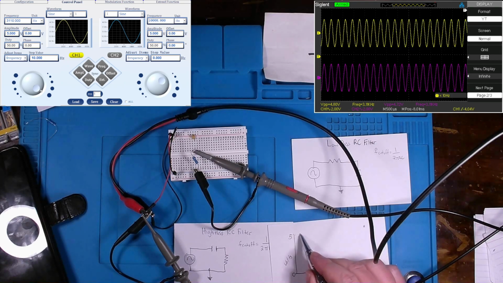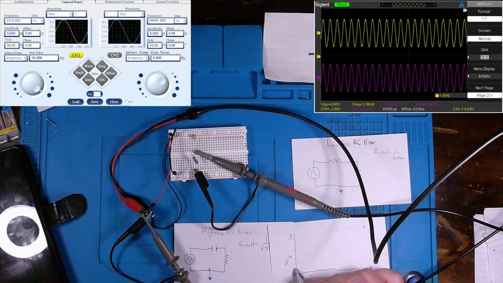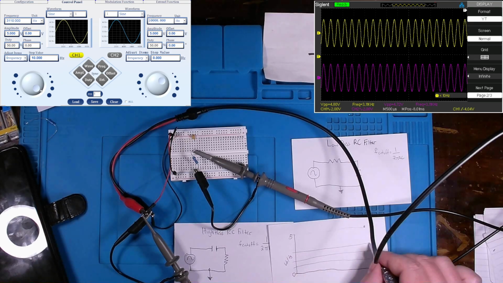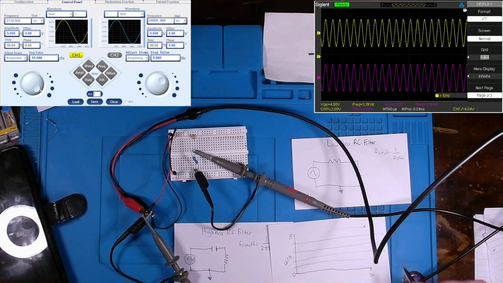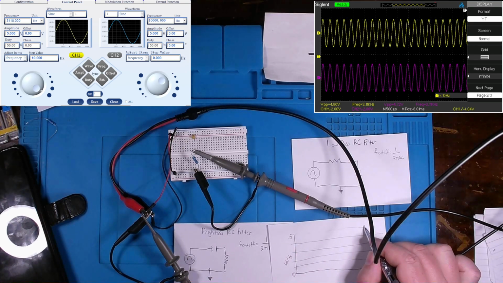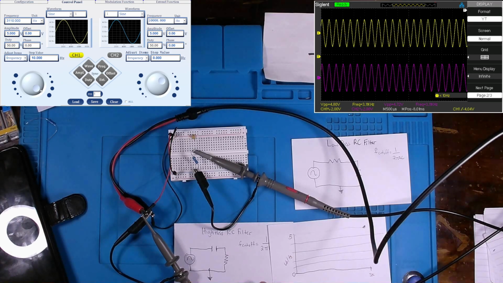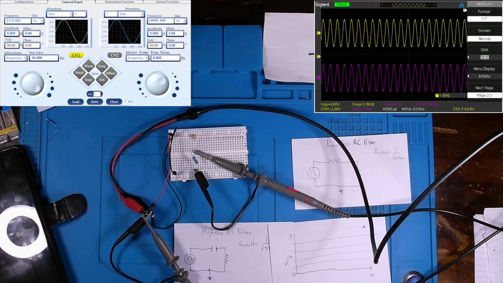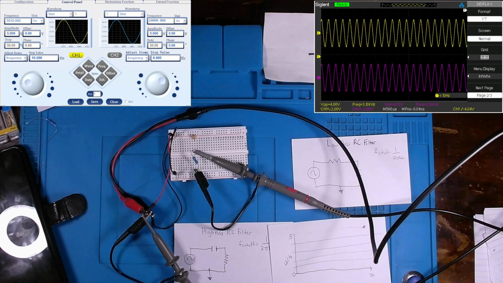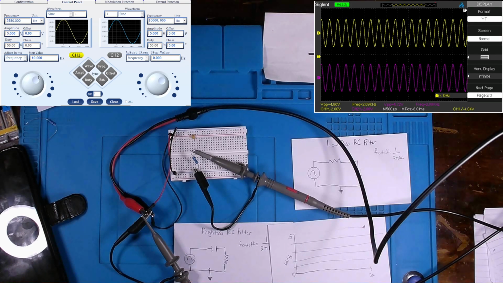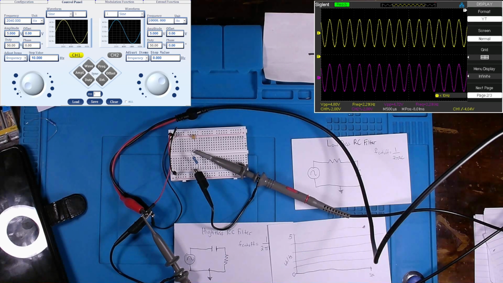Imaginary lines, 1, 2, 3, 4. Trying to plot this out as best as possible. Let's go down to 1.5K.